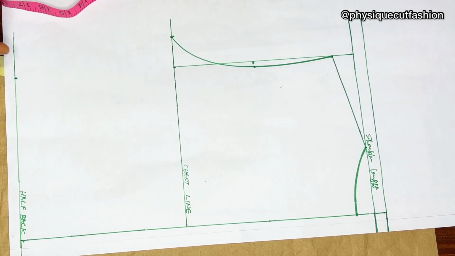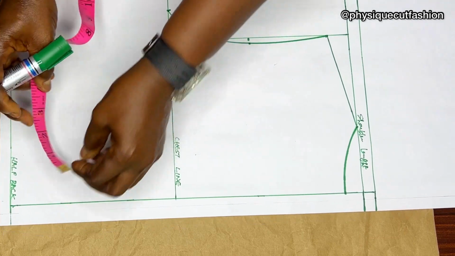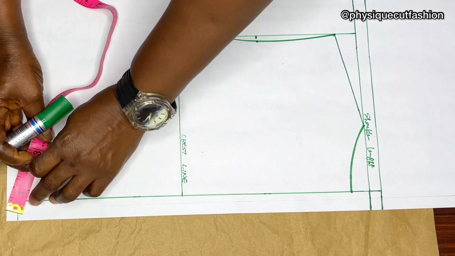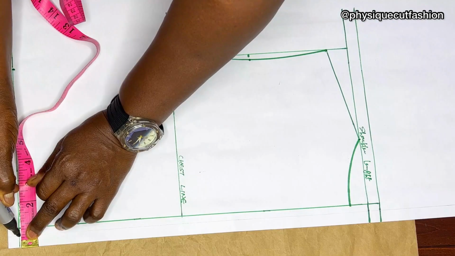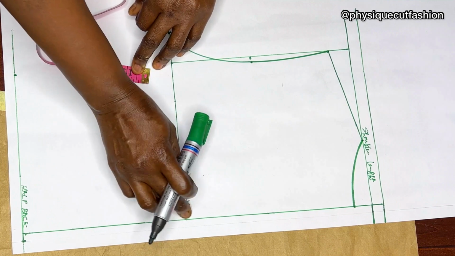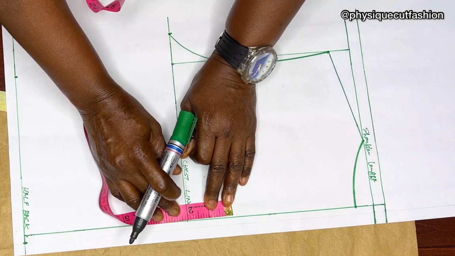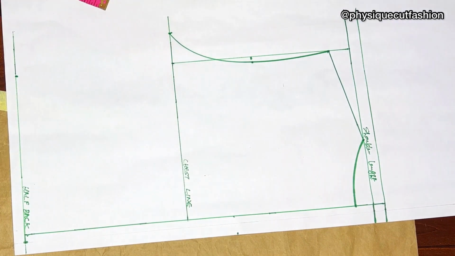Then the next thing we are going to do is to shape the back. What we do here is to step inward here with half an inch. We mark it. Then we come to this chest line region. We step up with 2 inches. Then we connect it.